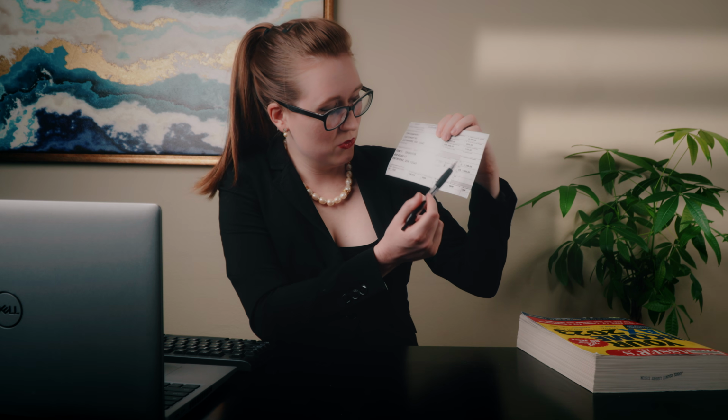Moving on to box number 12A, that contains an amount of $1,500. And box 12B has an amount of $1,000. Moving all the way down to box number 16. This is your state wages, tips, etc., which for you was $100,000.